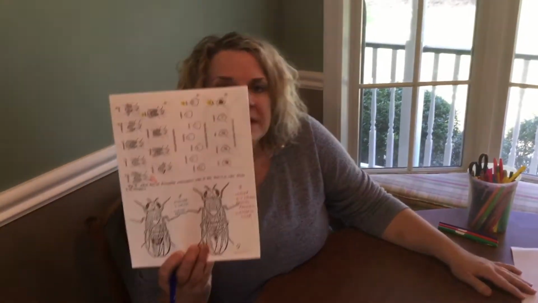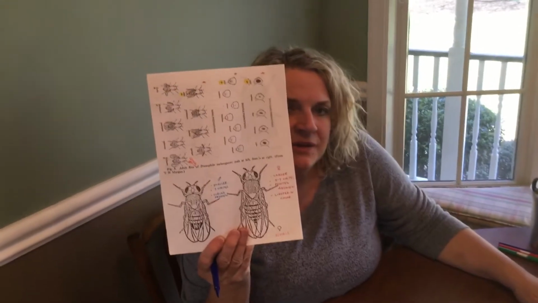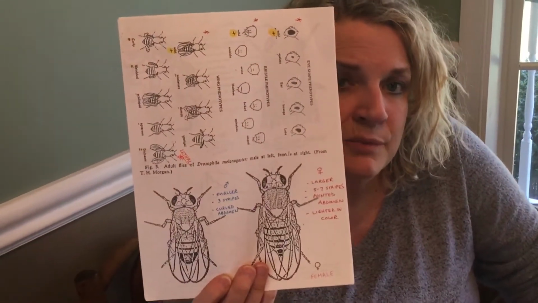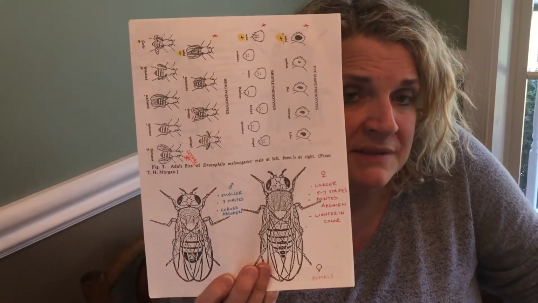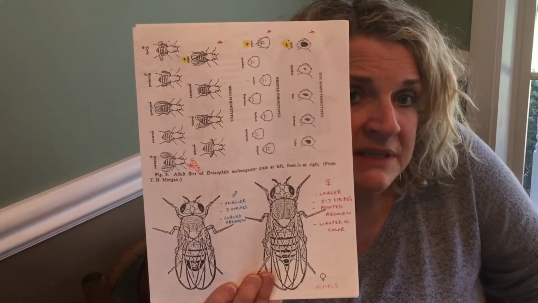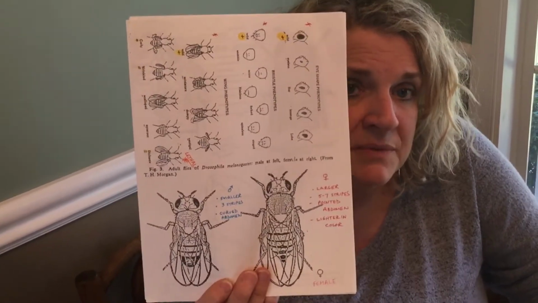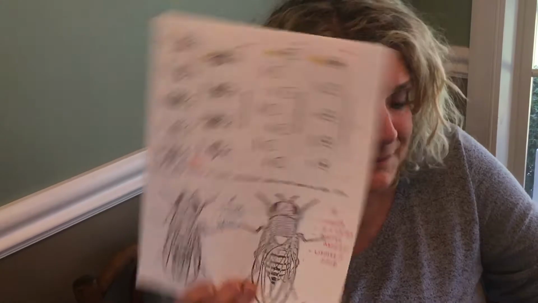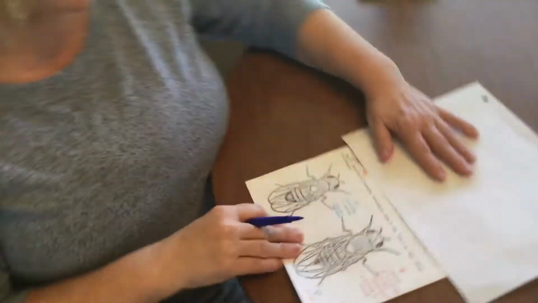Okay, so we're jumping right to this fly packet, please, that has all the diagrams in and on it. This will be very handy for you for reference as we go through. So please keep this close, especially when you're going to start your lab very soon. All right, we're going to look at the flies first.